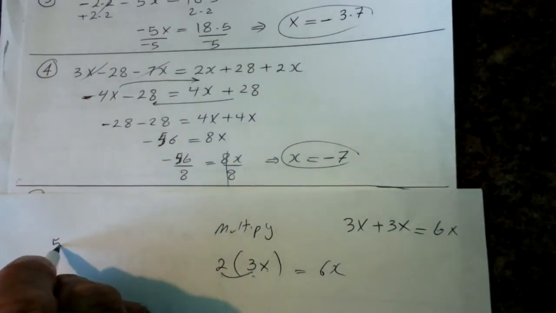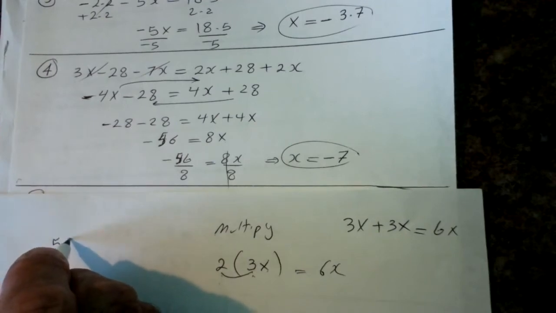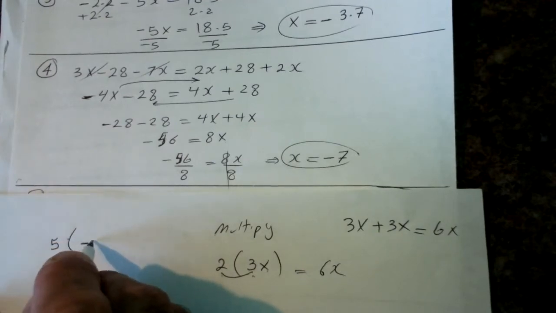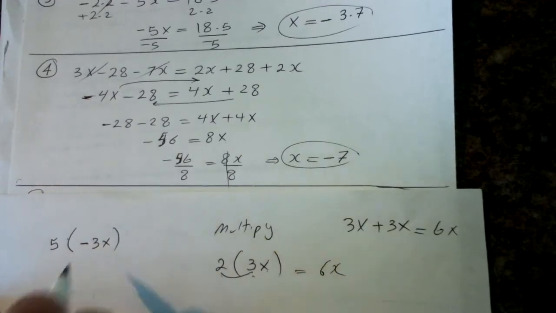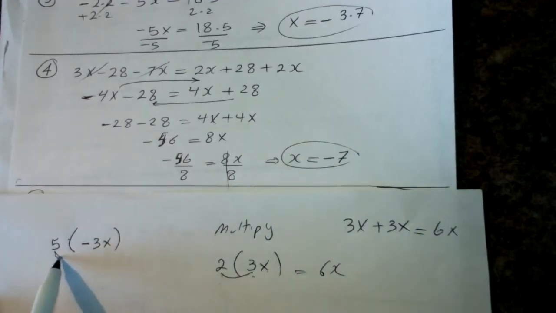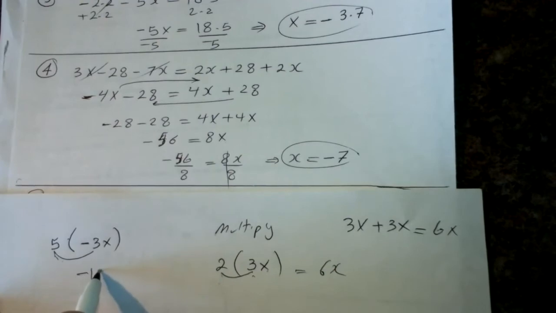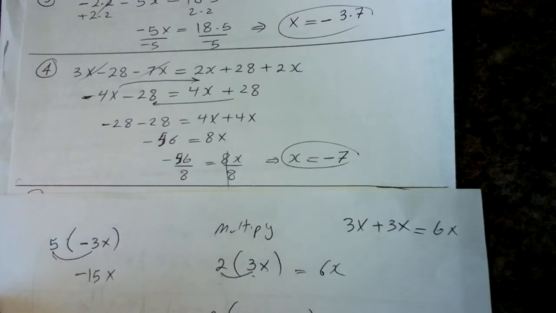Let's say you have here 5 times minus 3x. 5 times negative 3 is minus 15x. This is distribution. Now let's say you want to distribute minus 3 into 5x minus 7. Let's look at this example here.